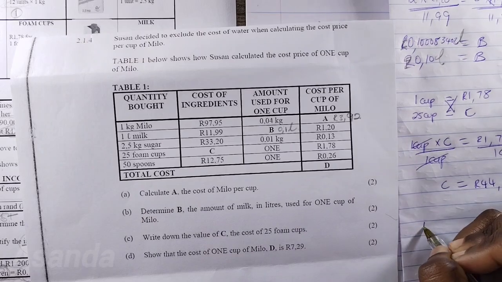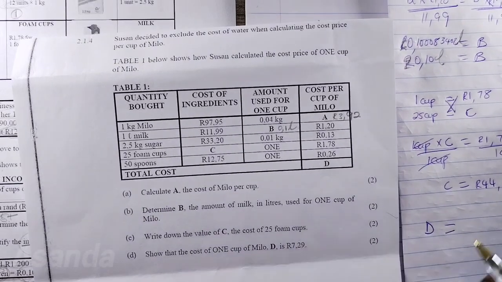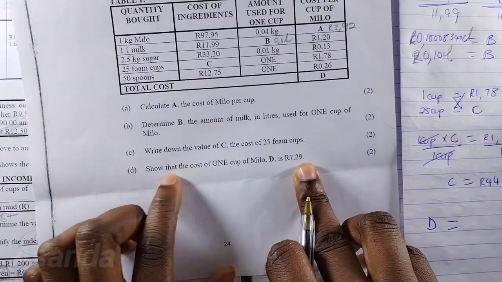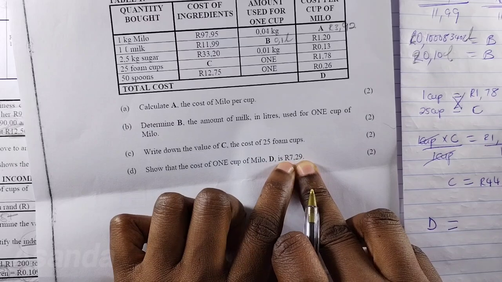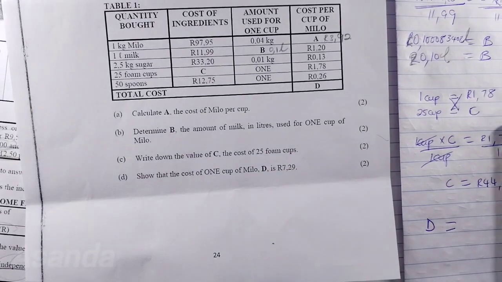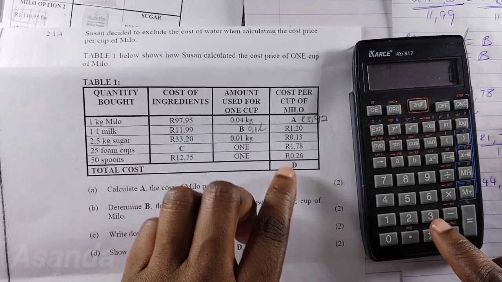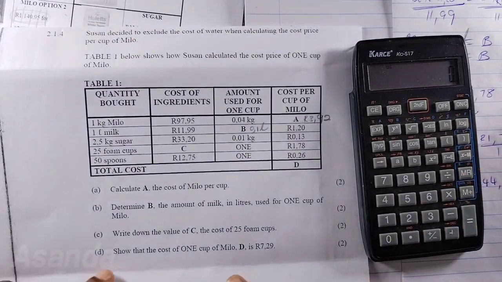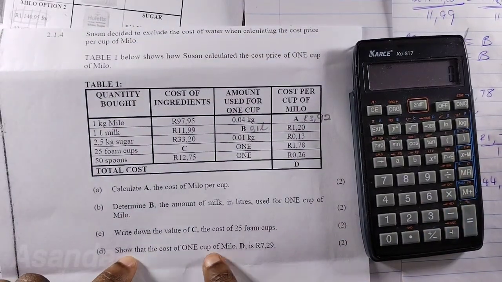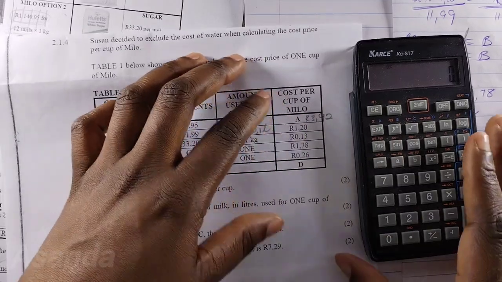And then D says calculate the cost of D, but they give us the cost, D is 7.29 rand. They're like, calculate what's D. Okay, let's try that. Show that the cost of 1 cup of Milo is 7.29 rand.